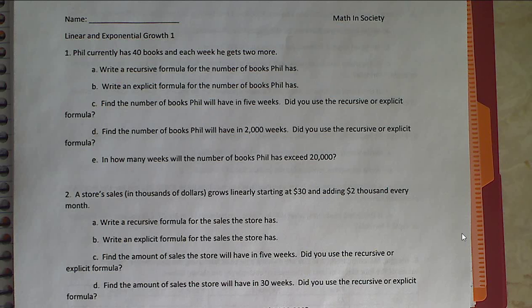Because if you put 2,000 in here, it's 2,000 times 2. Let's do it for D. And then for E, how many weeks will it take to reach 20,000? All you have to do for E is use the explicit formula. 20,000 equals 40 plus 2x. Solve for x. You're going to get a decimal or a fraction.